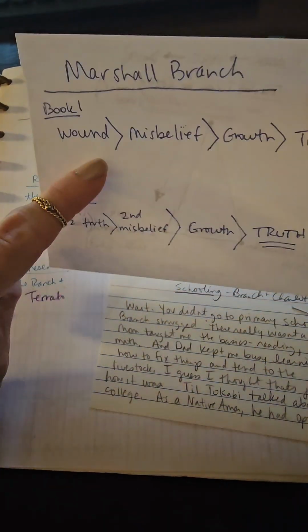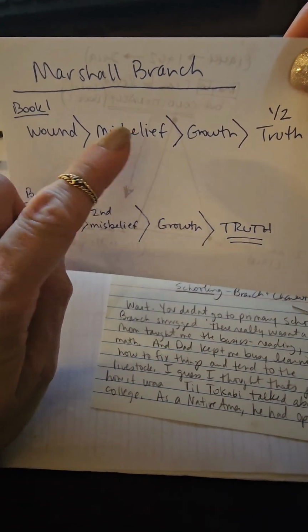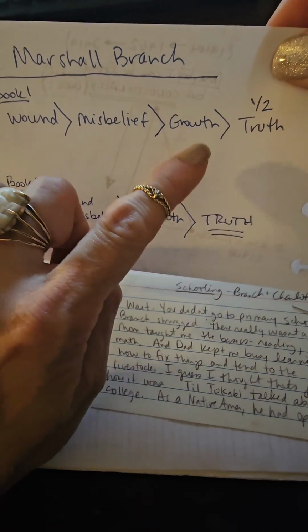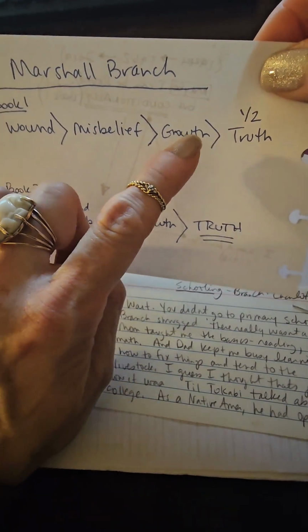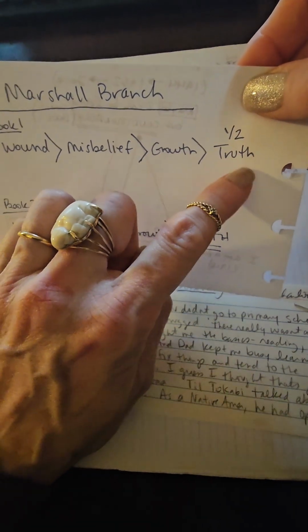So first of all, in book 1, Marshall begins with a wound. That wound results in a misbelief about himself and his life. I'm going to throw choices and conflicts at him that force him to grow so that by the end of book 1, he arrives at half of the truth.